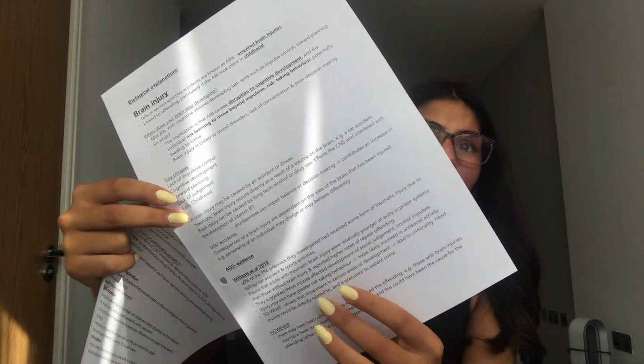And this is mixing with class notes. The evidence, so studies, as you can see here, and evaluation on the back, and that is it. And then from that, I will turn it into the mind map later on.